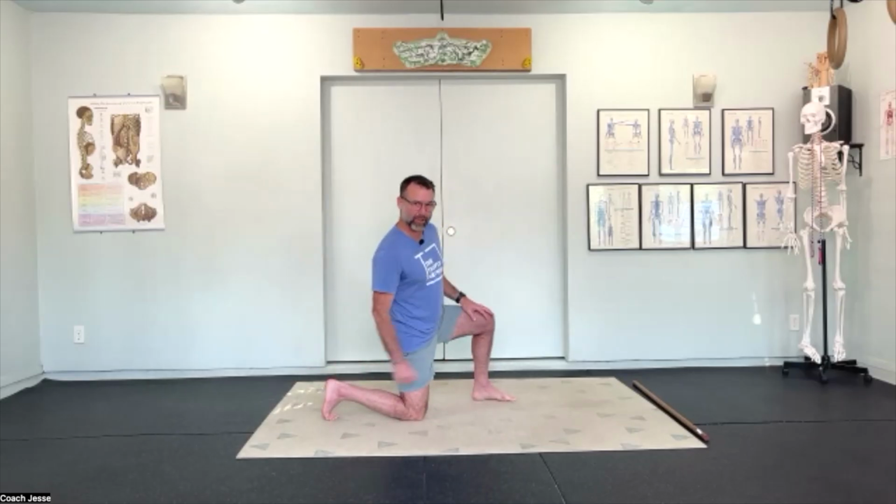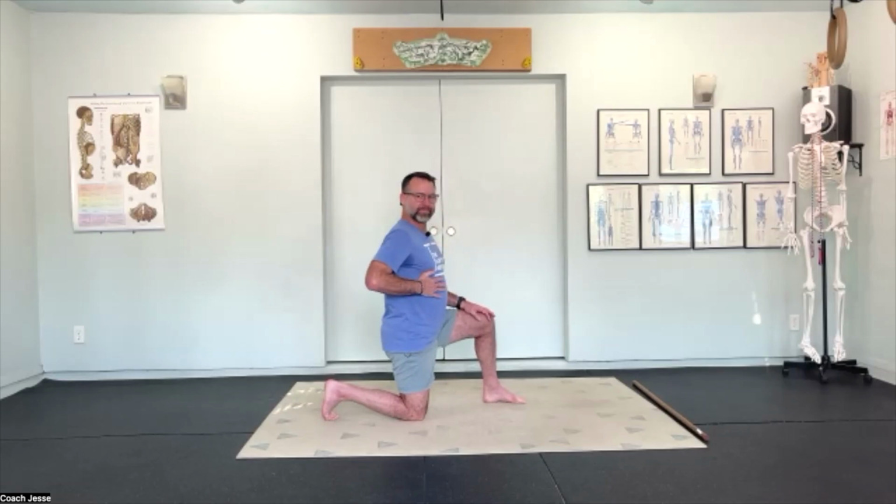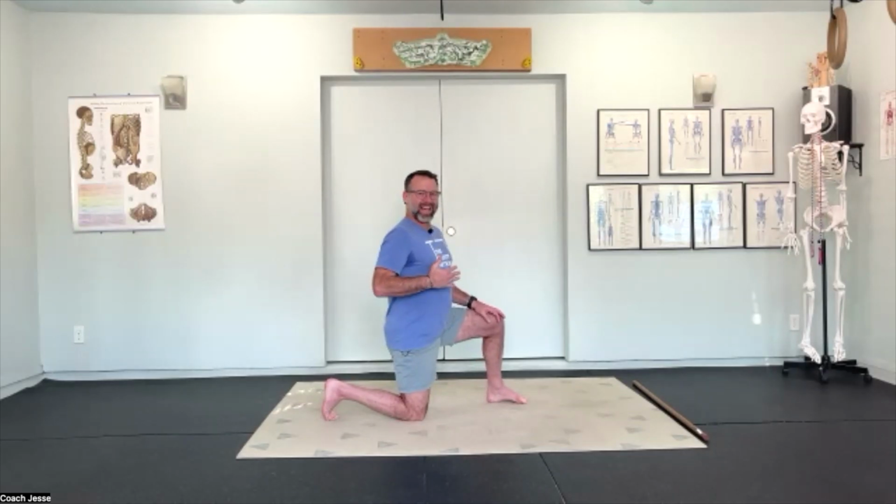Again, making sure that toe is tucked, everything's stacked over the knee. Now we're going to add a lunge. So if you're in a chair, I would just continue with the previous movements.